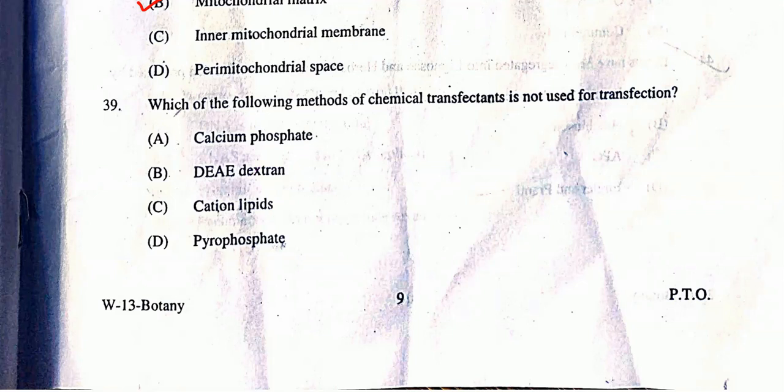Question number 39. Which of the following methods of chemical transfectants is not used for transfection? Calcium phosphate is used, DEAE dextran is also used, cationic lipids are also used, but pyrophosphate is not used.